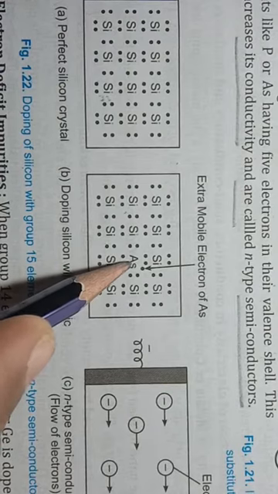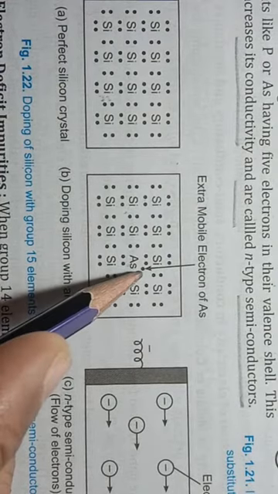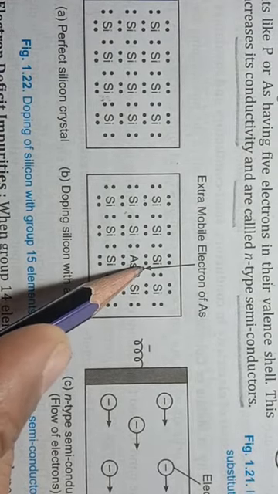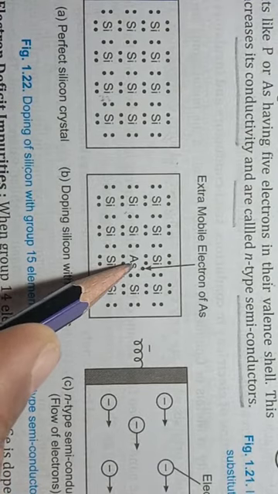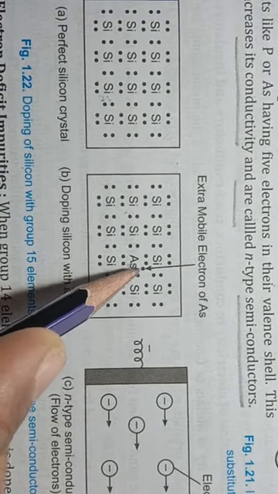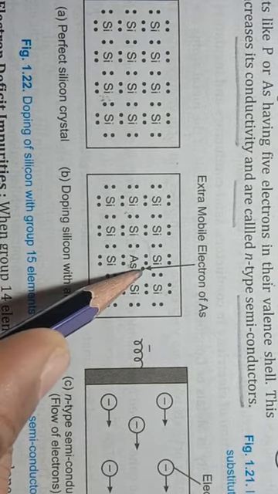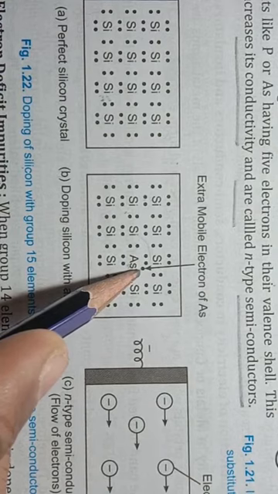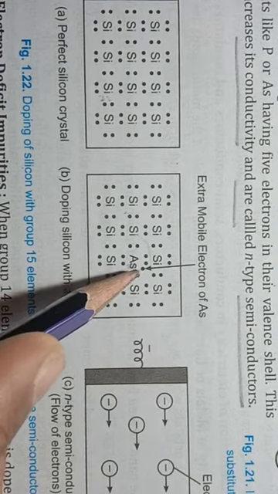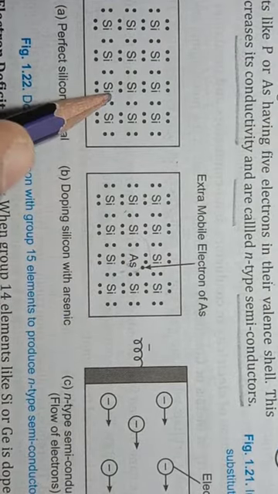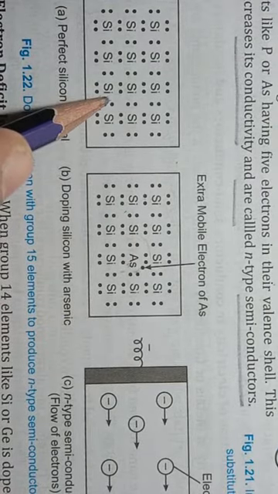As you can see here, this extra electron will be present with arsenic, and this electron will be in the form of a mobile electron, and such an electron will be responsible for the increase in the electrical conductivity of the silicon.